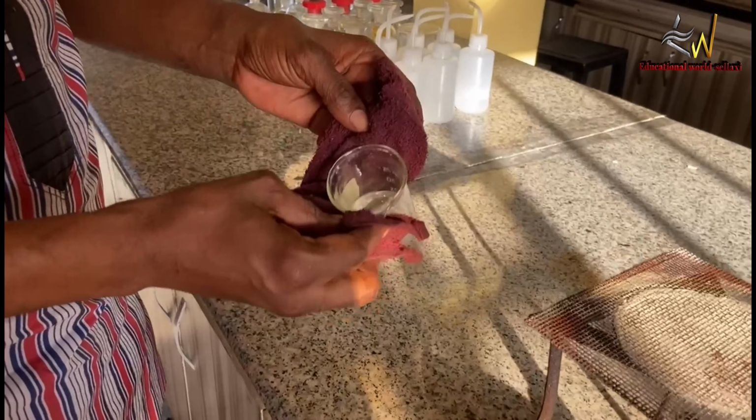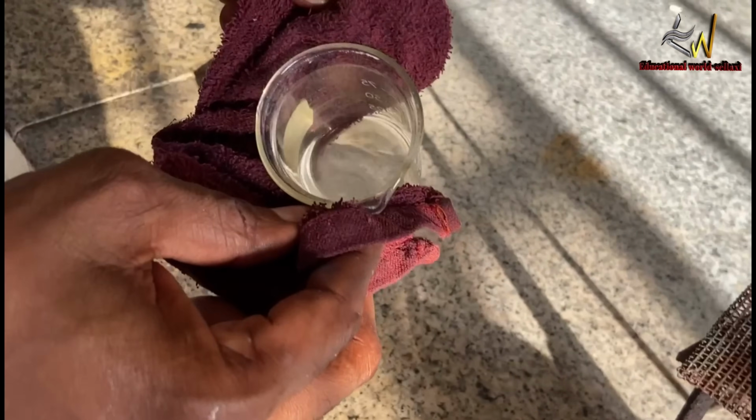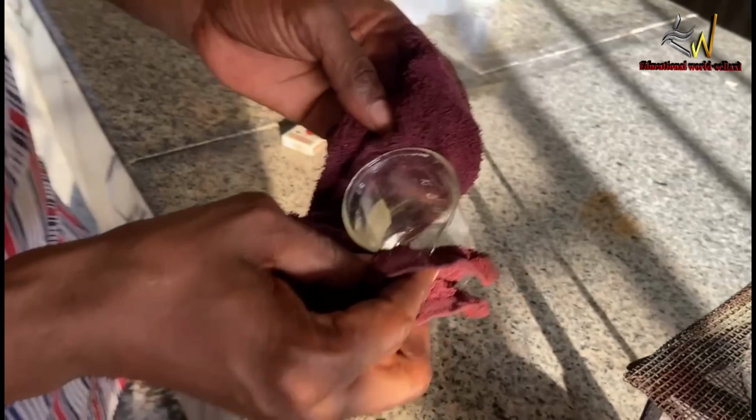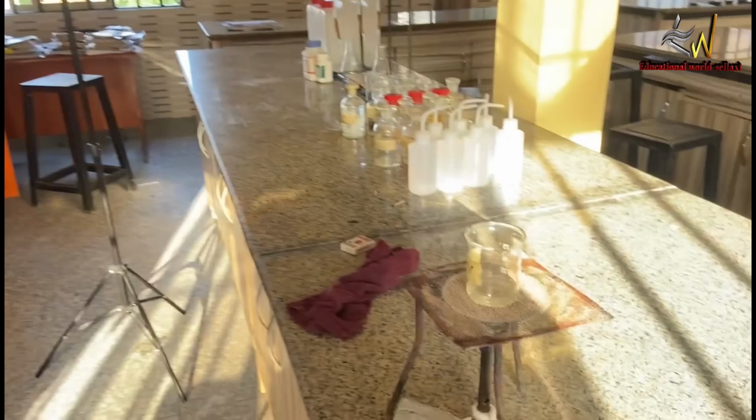Dissolving. Oh, that dissolved. Can you see? That dissolved. Wow.